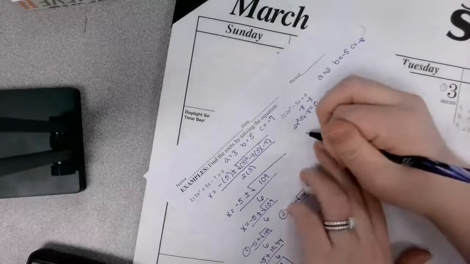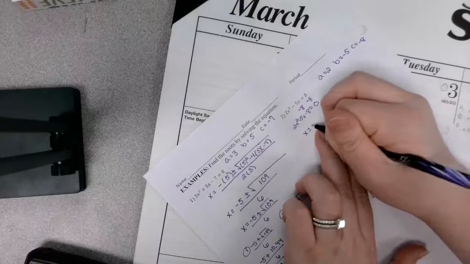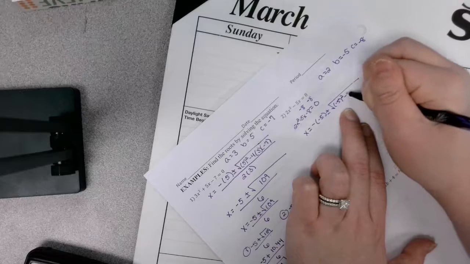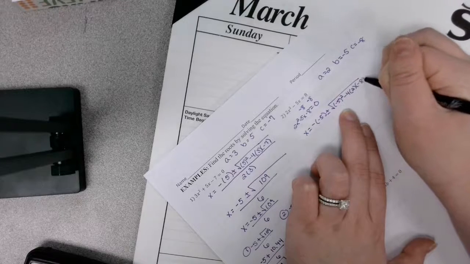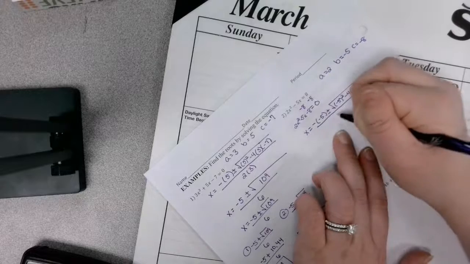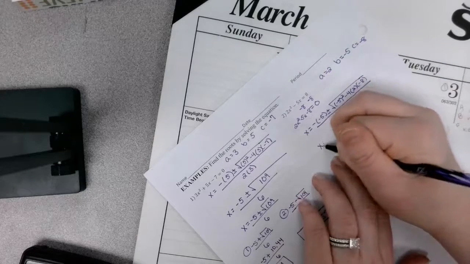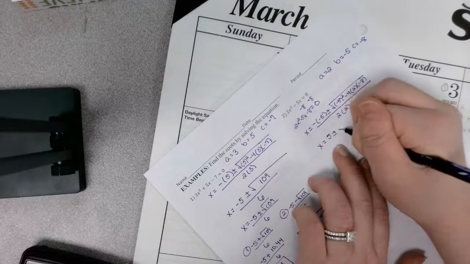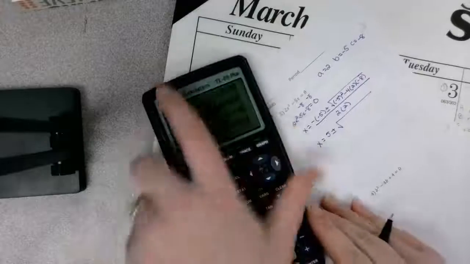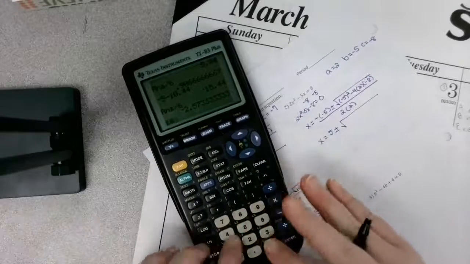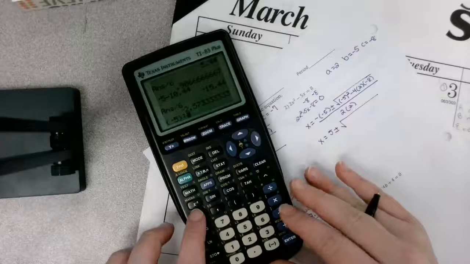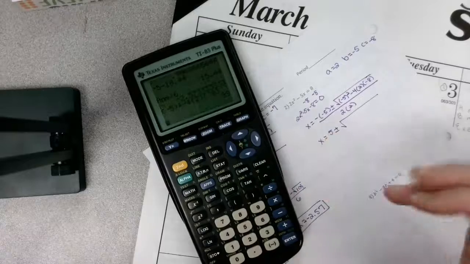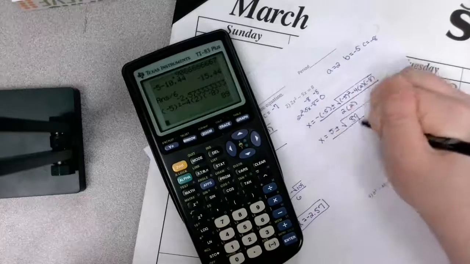I am now going to use the formula. X equals negative b, so negative negative 5, plus or minus the square root of negative 5 squared, minus 4 times a times c, all divided by 2 times a, which is 2. Clean it up. Negative negative 5 is a positive 5, plus or minus the square root. If I plug this all into my calculator, so negative 5 squared minus 4 times 2 times negative 8, I would get the square root of 89, all over 4.